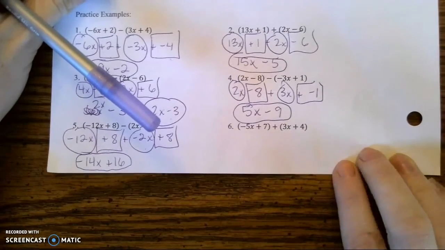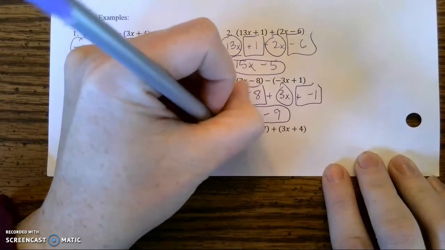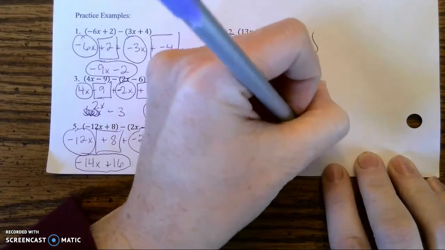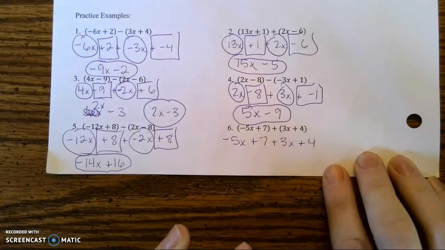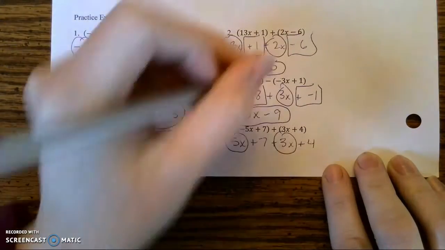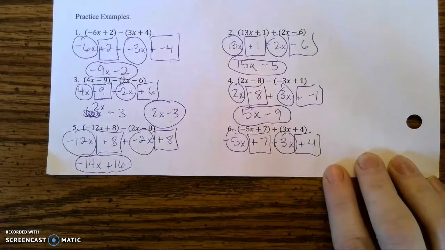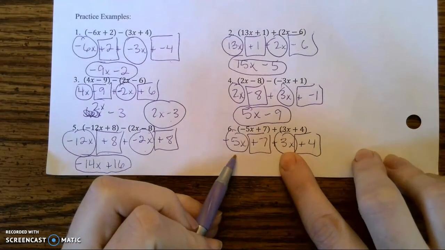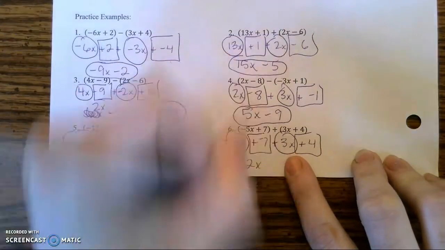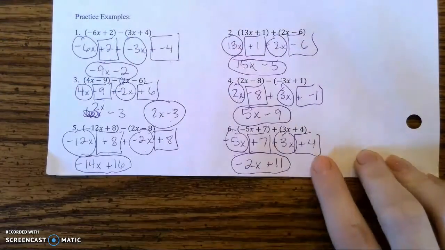All right, and then the last one, so this is just addition. So when I'm doing addition, I'm not changing anything. I'm just rewriting exactly what I have because I'm just going to be combining like terms. So I have negative 5x, positive 3x, positive 7, and positive 4. So I'm going to combine my x terms. So negative 5x plus positive 3x would give me negative 2x. And then 7 plus 4 would give me 11.